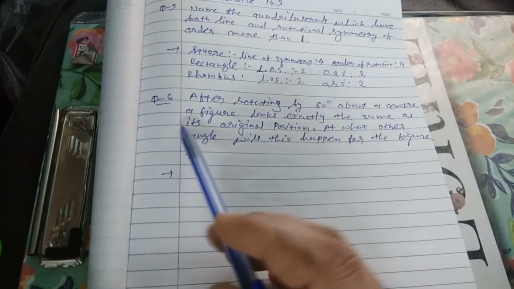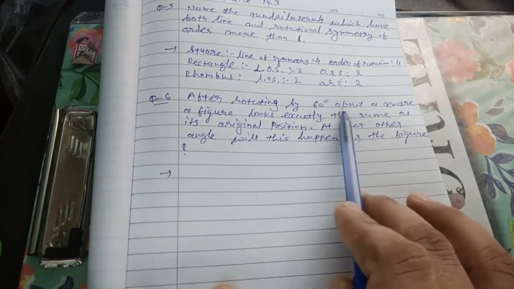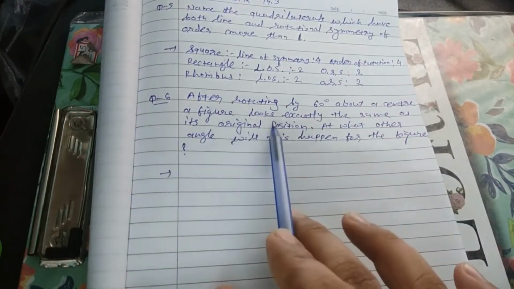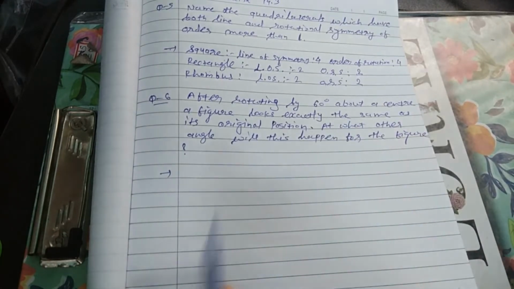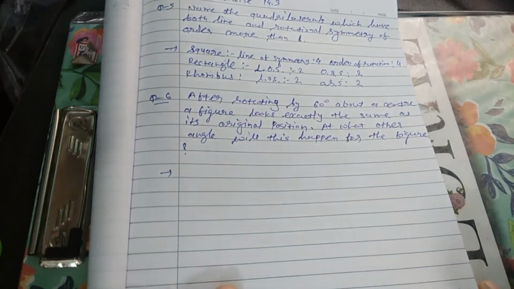Next question, question number 6. After rotating by 60 degrees about a center, a figure looks exactly the same as its original position. At what other angle will this happen for the figure?